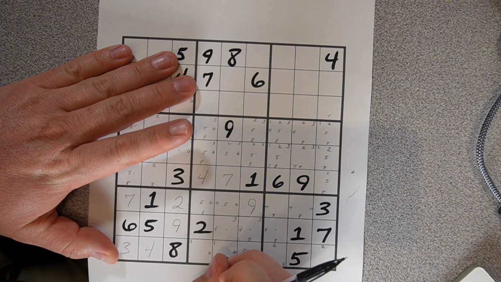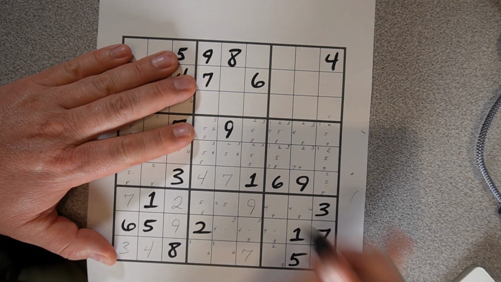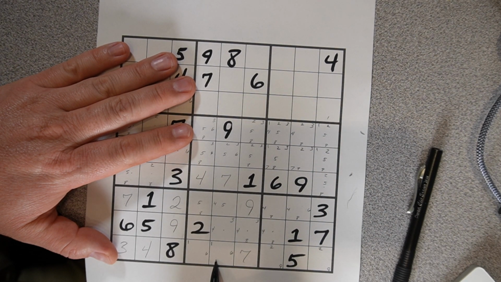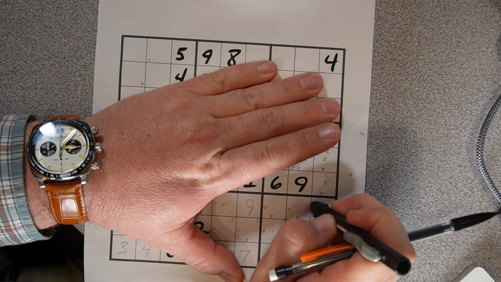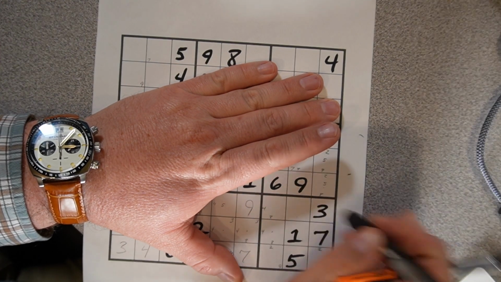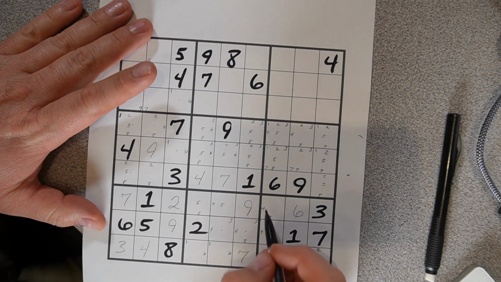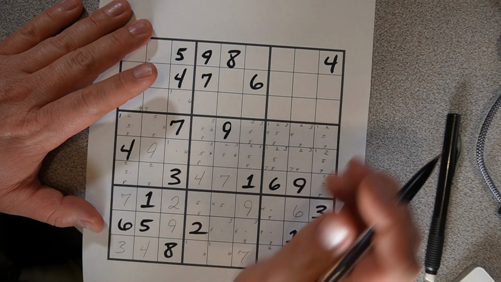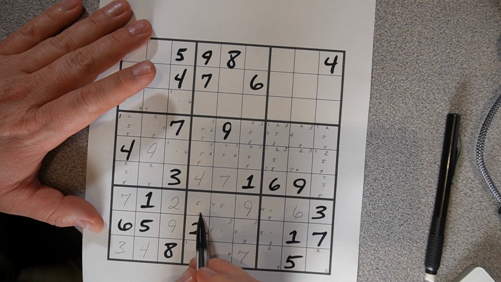And also, if these were 1 6s that have to be in the bottom, then that 6 cannot be there. So, if the 6s have to be here, that means they can't be here. That can't be a 6 because of that. So our only option for 6 down here is this one. So in this, we have left a pair of 4 8s and a pair of 2 9s. And of course, we have a pair of 1 6s here.